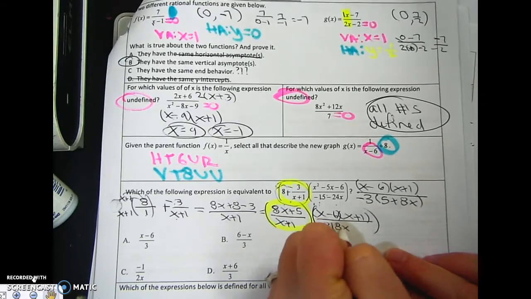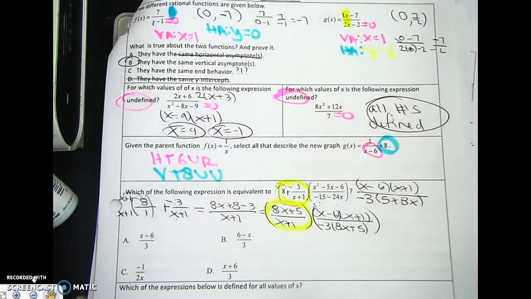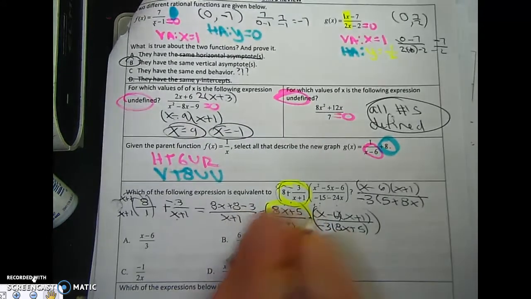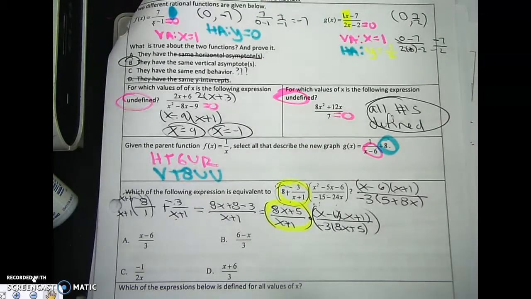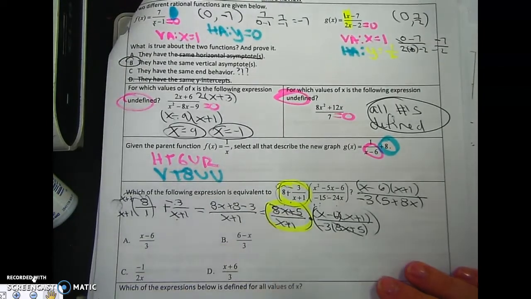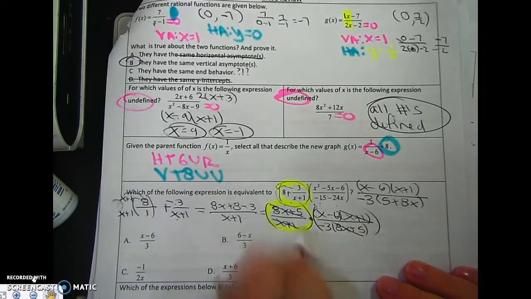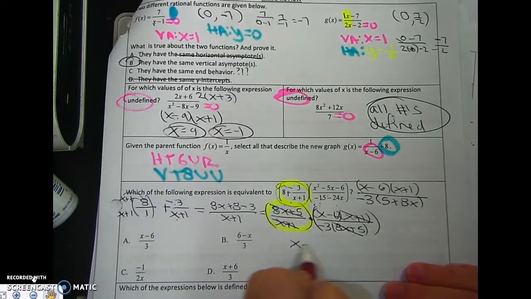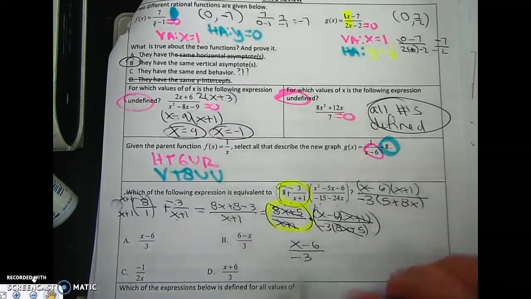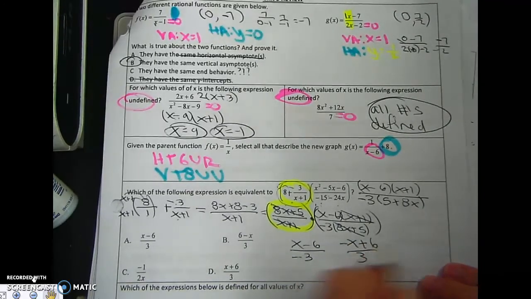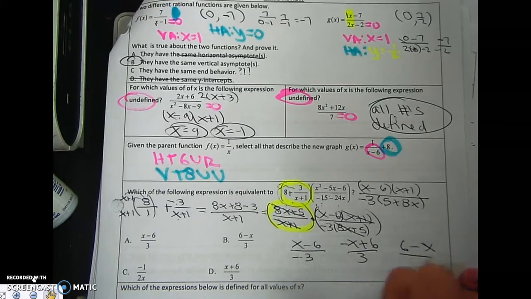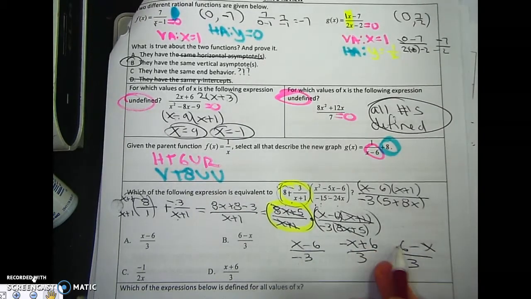I'm going to rewrite it as 8x plus 5 because it means the same thing. Now, if you remember, whenever you multiply, you factor, factor, factor, which is what was done, and then you cross things off. Top, bottom, bye-bye. Top, bottom, bye-bye. All that's left is x minus 6 over negative 3, but you know you can't have a negative in the denominator, which means negative x plus 6, or 6 minus x over 3. It's the same thing but backwards.